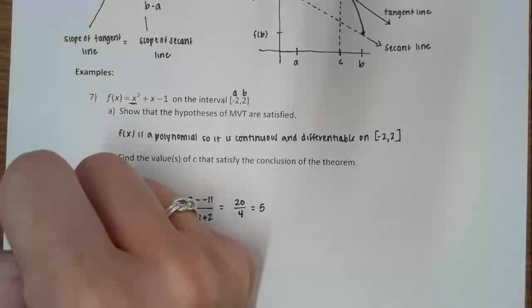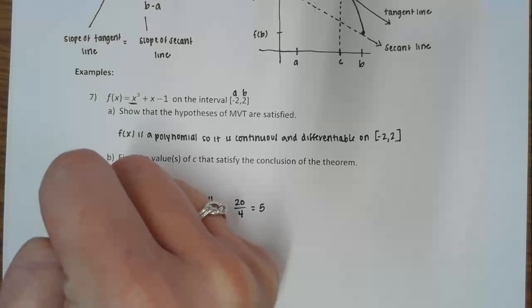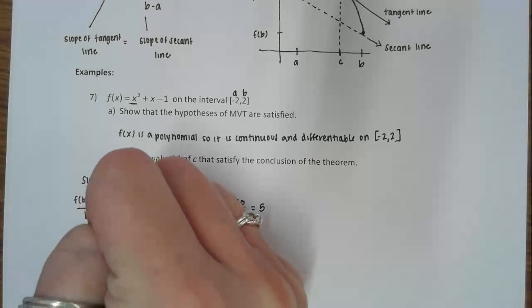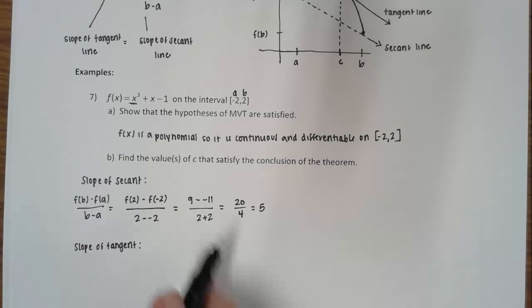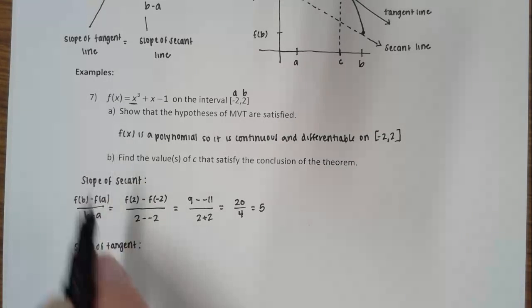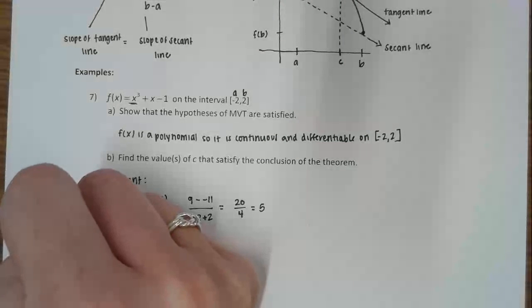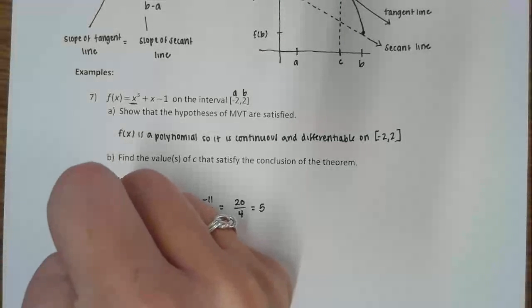So then I also need to find the slope of the tangent line. And to find the slope of the tangent line, I need to take the derivative of this. If we're talking about tangent line slopes, we're talking about derivatives. So my f prime is going to be 3x squared plus 1.